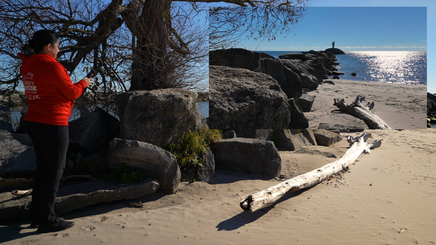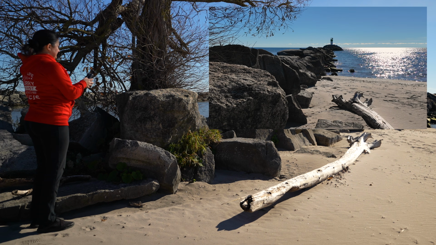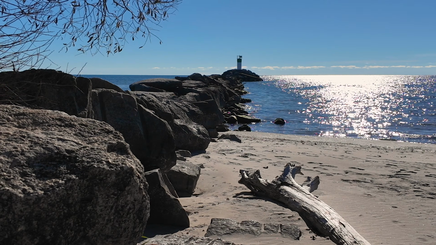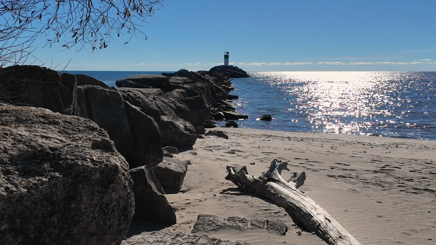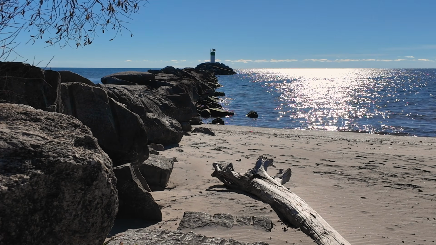I'm at Bowmanville Beach in Ontario, Canada. How can I capture this location in a much more creative way, as this is almost a static shot with minimal movement? Let's run through camera settings for these shots taken in basic automatic mode.